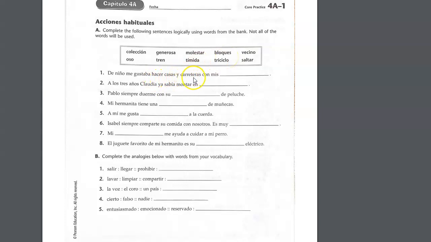Hacer casas and carreteras is to make houses and freeways or highways. Bloques makes sense there, to build those things, to do those things, or make those things rather. A los 3 años, Claudia ya sabía montar en triciclo.